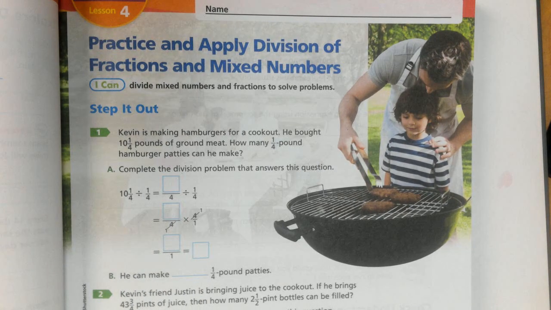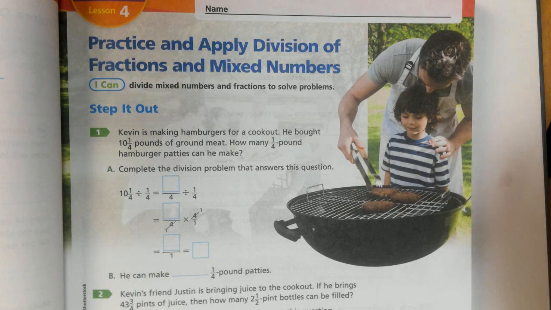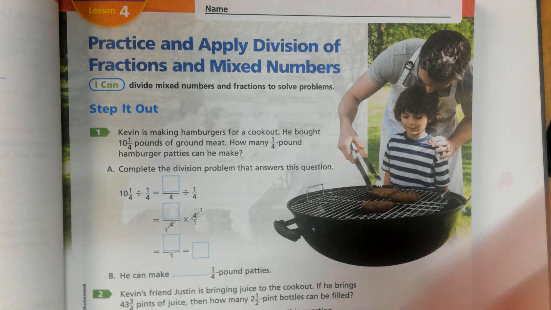All right, so as I said, this is lesson 4. Let me just move this little guy out of the way. I don't know if you can see that or not, but I can.